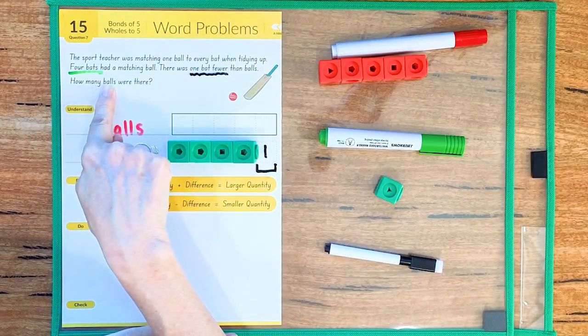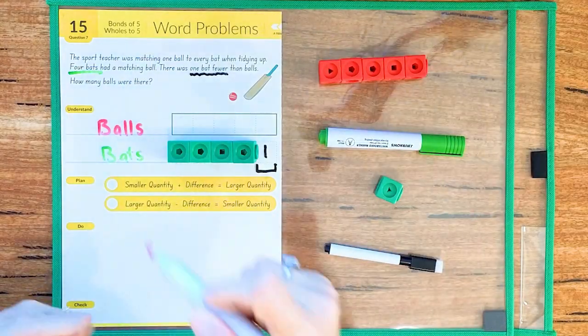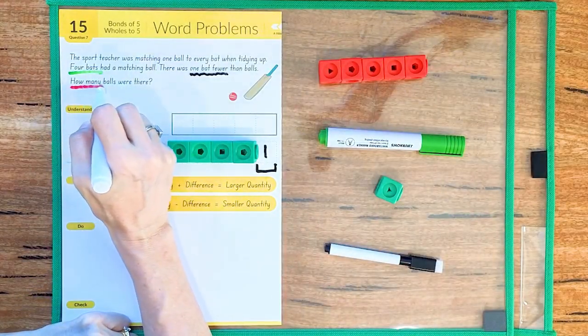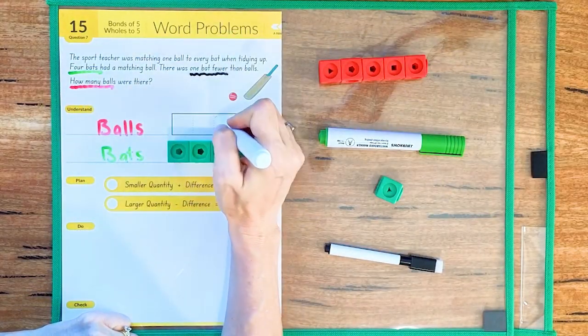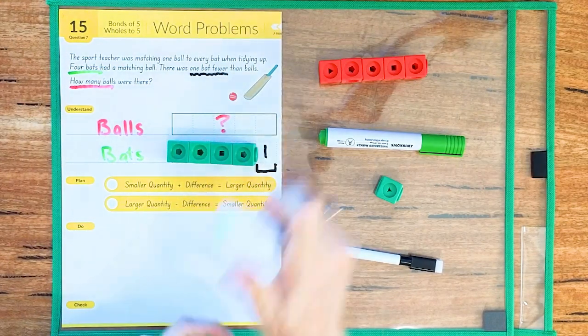How many balls were there? The number of balls is my unknown. This is what I'm trying to find out.